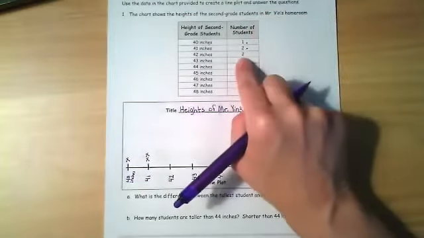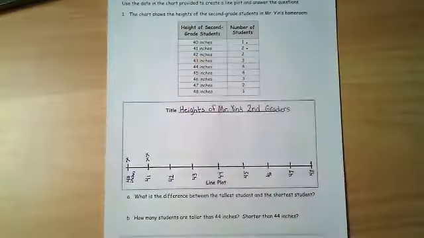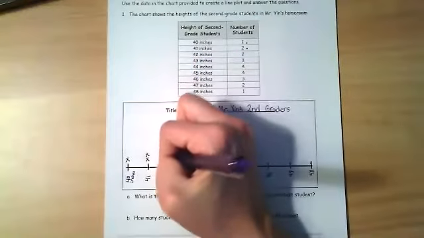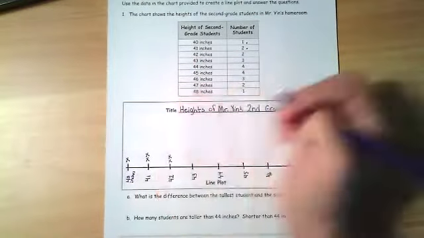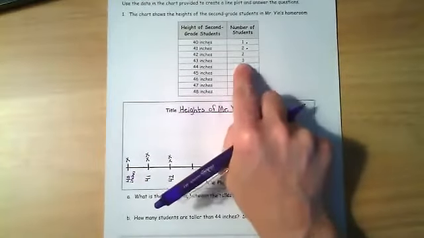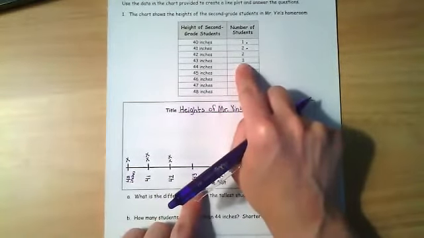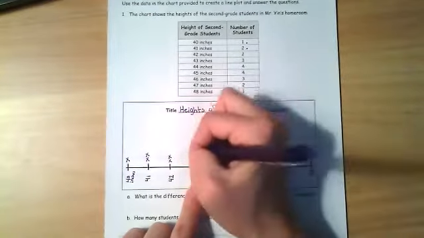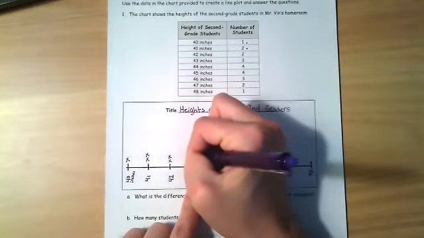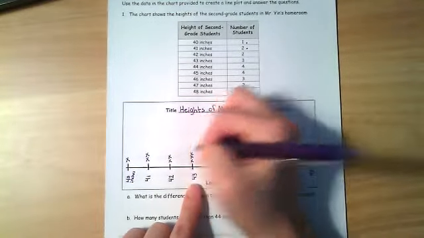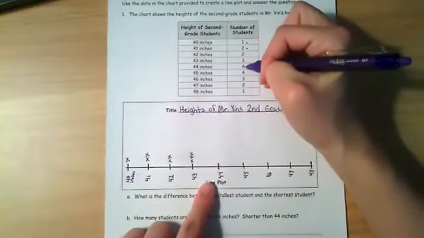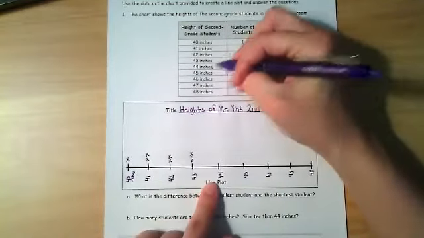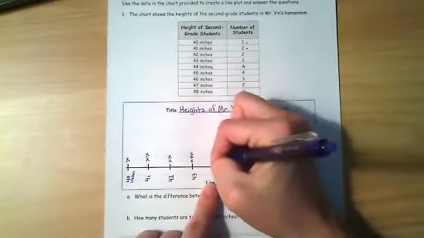All right, how many measured 42 inches high? Again, 2 students. How many measured 43 inches? 3 students. How many kiddos were 44 inches high? 4.